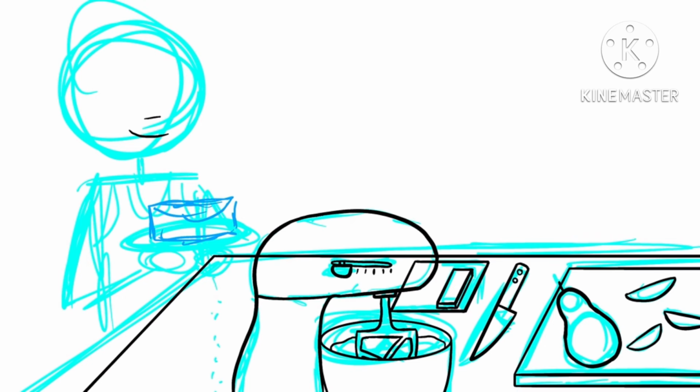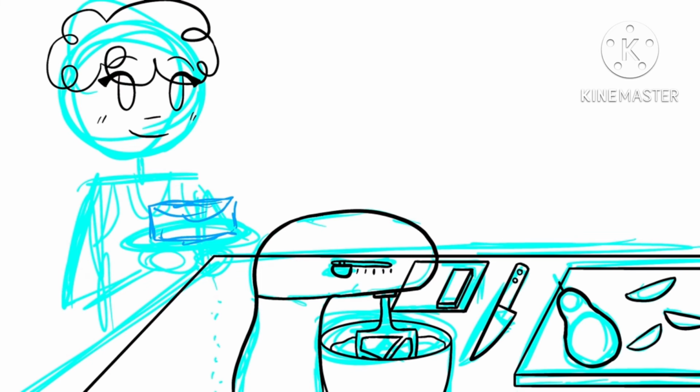So I try not to worry about everything being perfect. Like, there are some areas where the perspective's a bit wonky. The stand mixer, I didn't even look up a reference for besides the paddle attachment, because I could not remember how that looks.